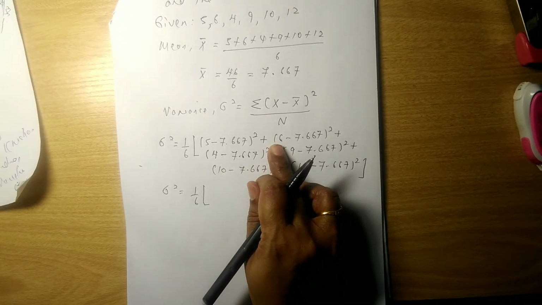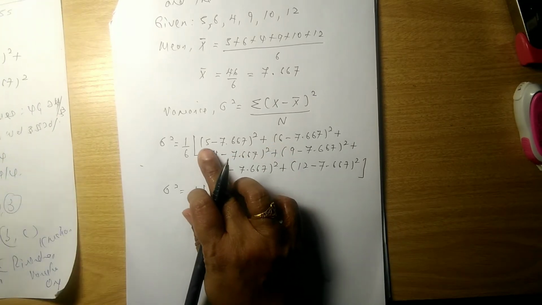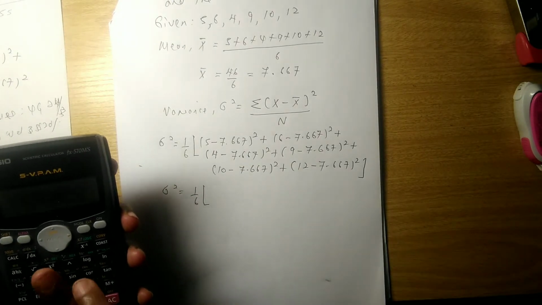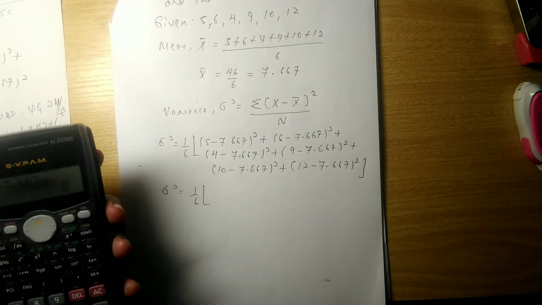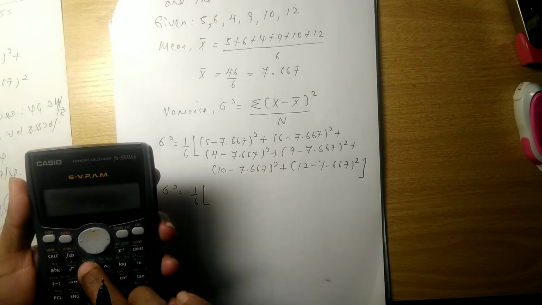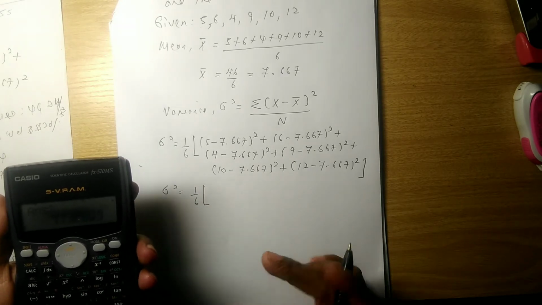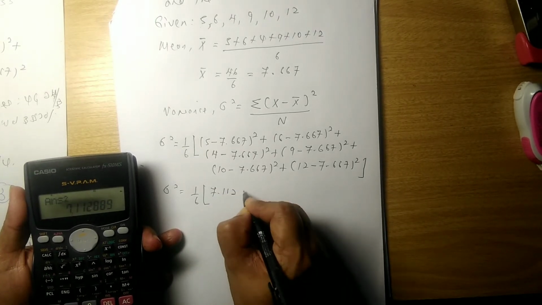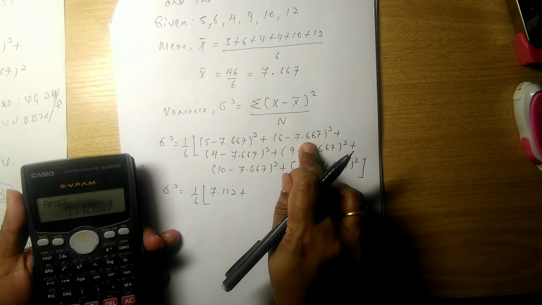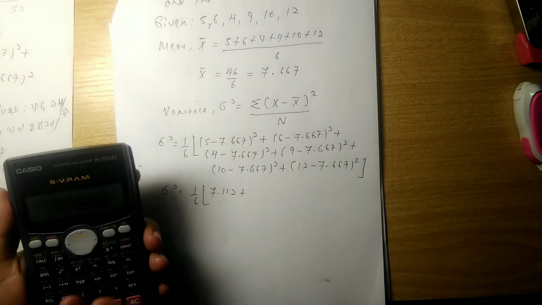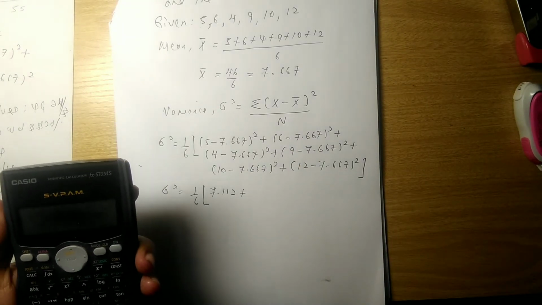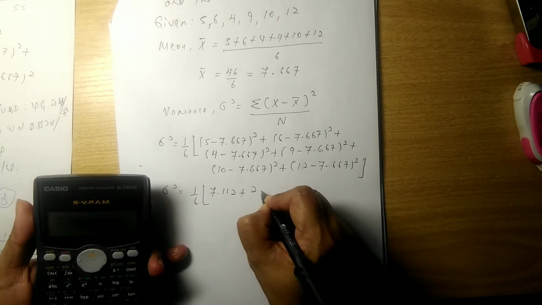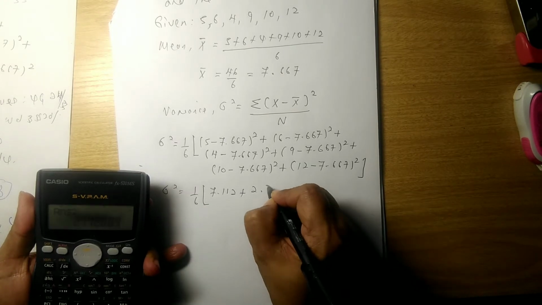So 5 minus 7.667, I get this, and you square it. So we'll get about, I'm going to take 3 decimals again, 7.112. Then the second one, 6 minus 7.667, and we square it, 2.779.